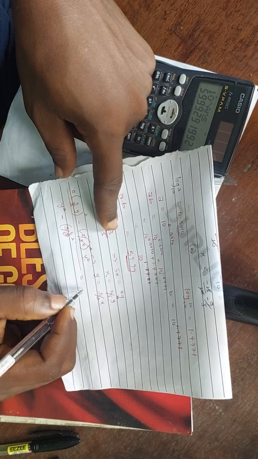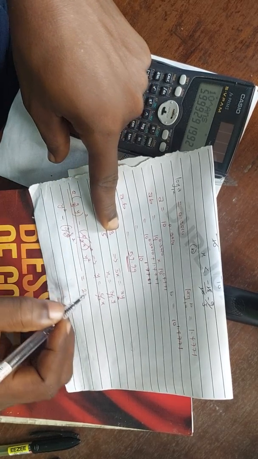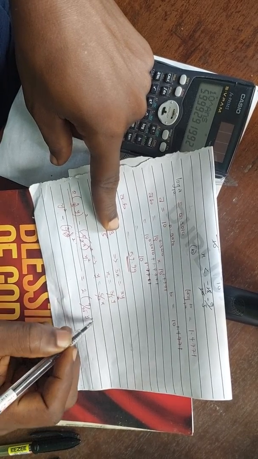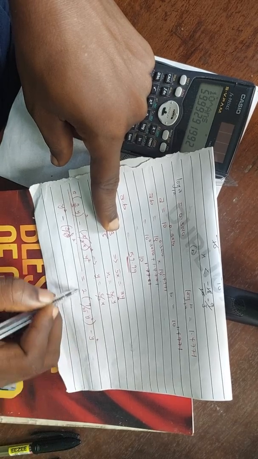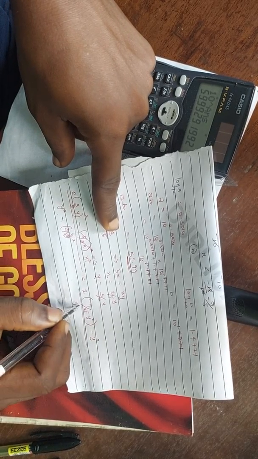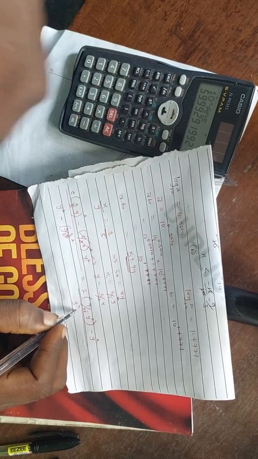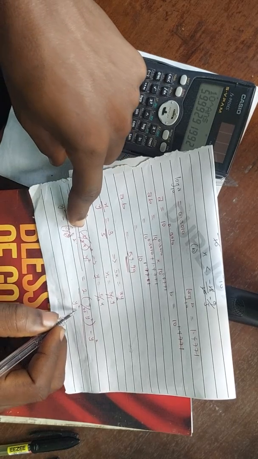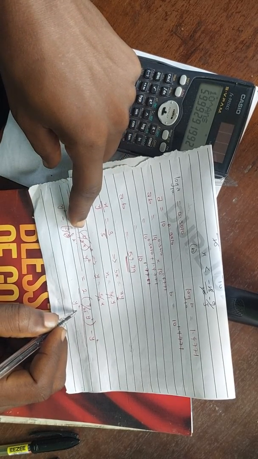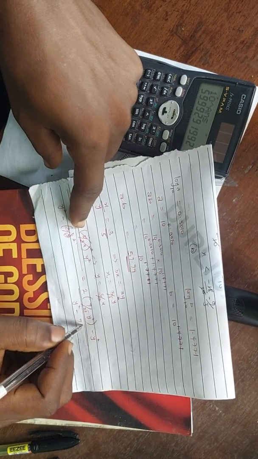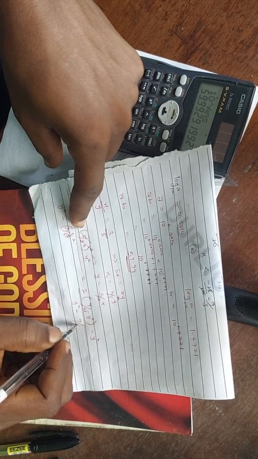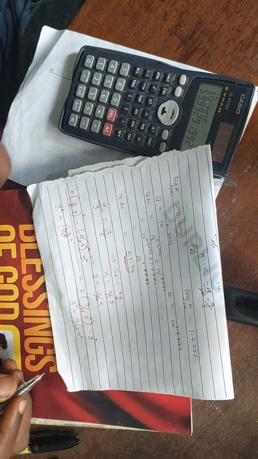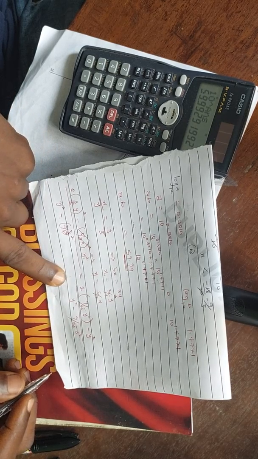You are going to be having, this squared will be, open brackets, 9 over 25 y squared minus y squared over what? y squared minus 9 over 25 y squared. So it's like you are having the same thing.